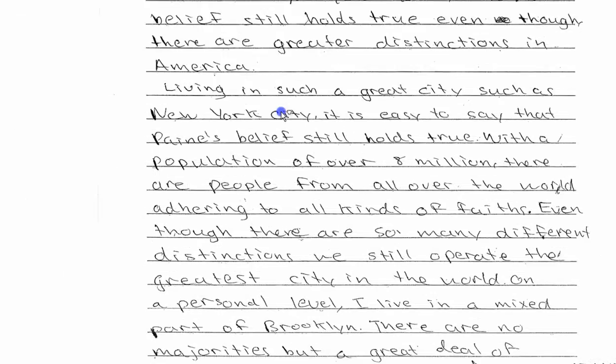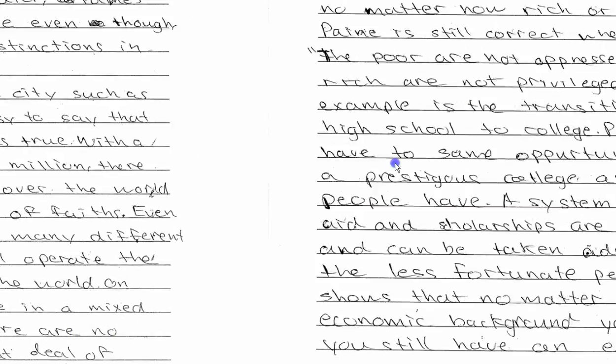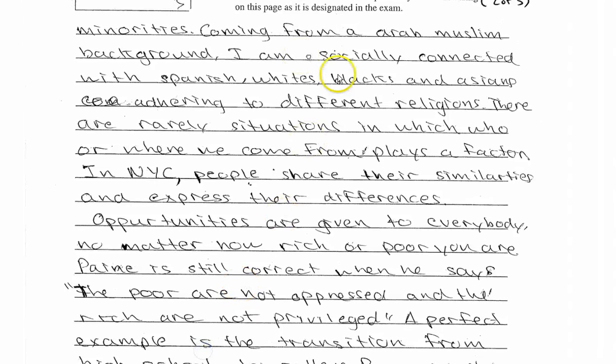So, in this first evidence chunk, you'll notice that they did a great job of just talking about their own experience. They're from New York City, they're from Brooklyn. They talked about that. You'll notice that they even say, on a personal level, I live in a mixed part of Brooklyn. And the evidence is their actual experience, right? With all these different people that they know and all the different religions, and that there are rare situations in which who or where we come from plays a factor, right? That's a great job of using personal experience as evidence, and that's what I'm asking you to do.